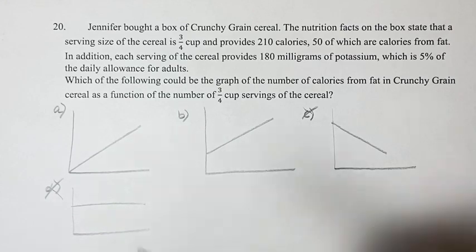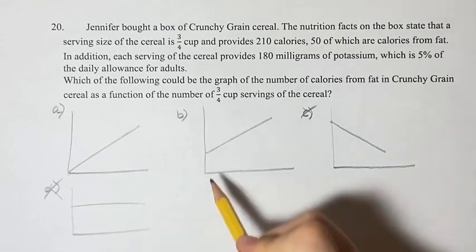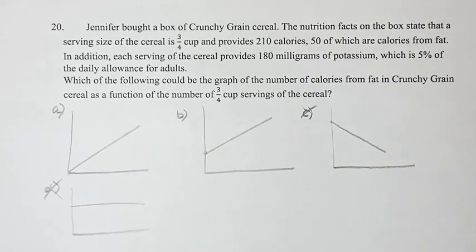So how do we tell which one it is between A and B when we don't have any numbers on the axes to do any calculations? Well, the difference between A and B is that the y-intercept for A is at 0, and at B it's some positive number. So what does the y-intercept represent in this problem?